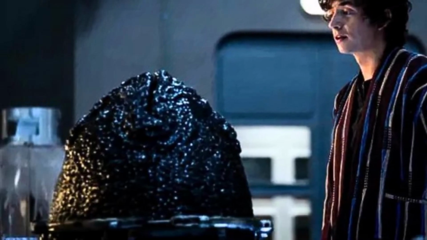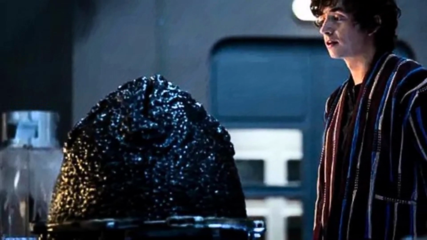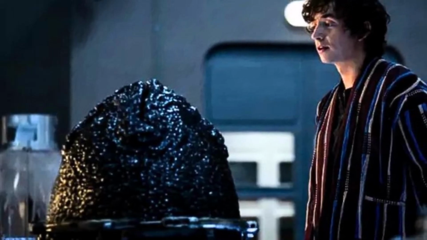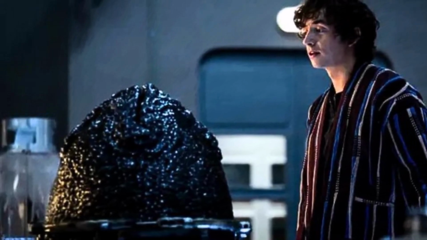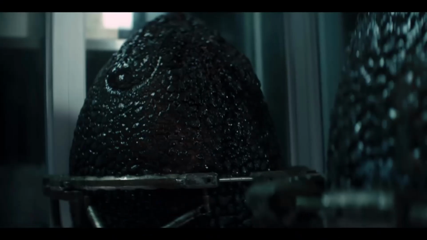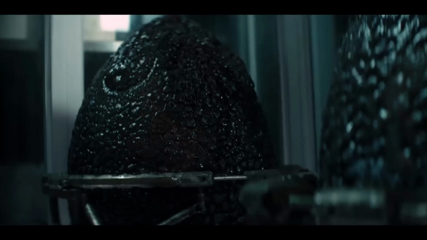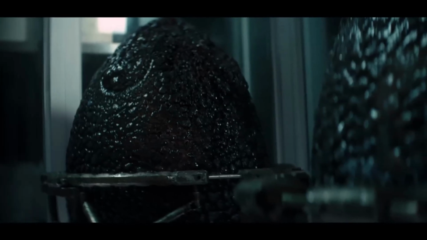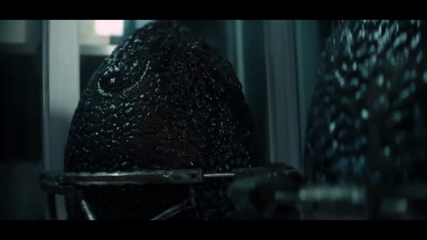This texture suggests that the ovomorph there in the series may have been fossilized or at least partially desiccated, indicating a great age or long dormancy. These eggs were found on an alien moon, strongly hinted to be maybe LV-426, tying the variant's life cycle back to the same infamous world that first introduced the species.